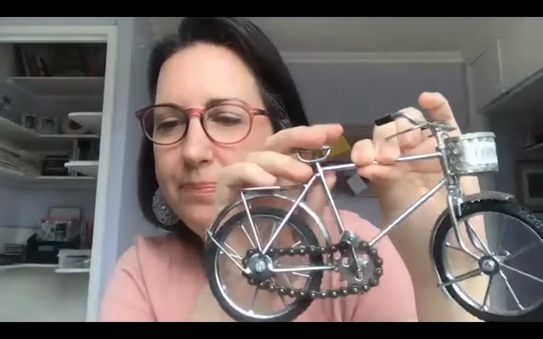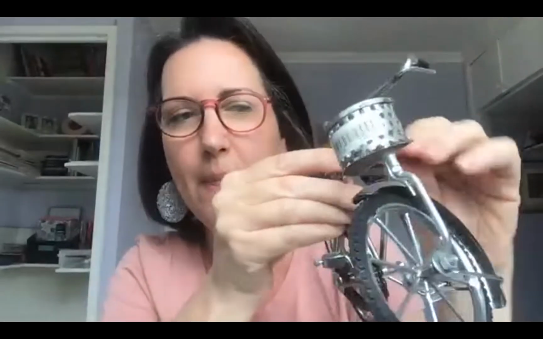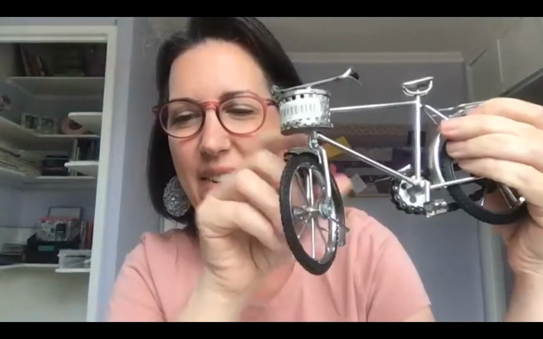A special bike ride. Amsterdam. Oh, and it holds paper clips, thanks. All right.